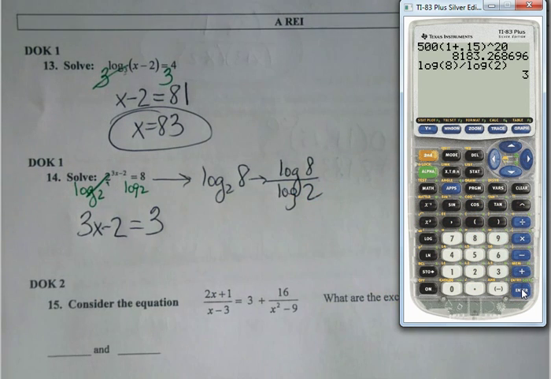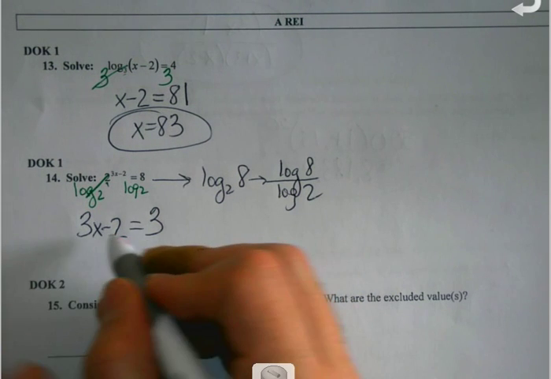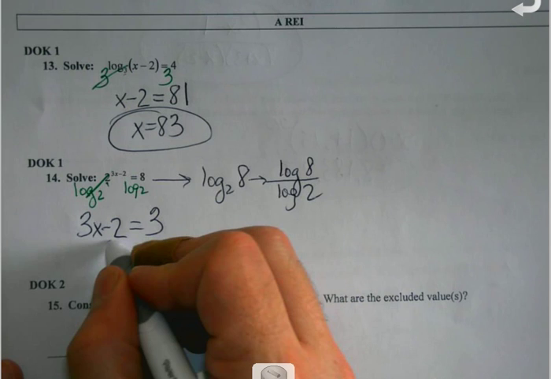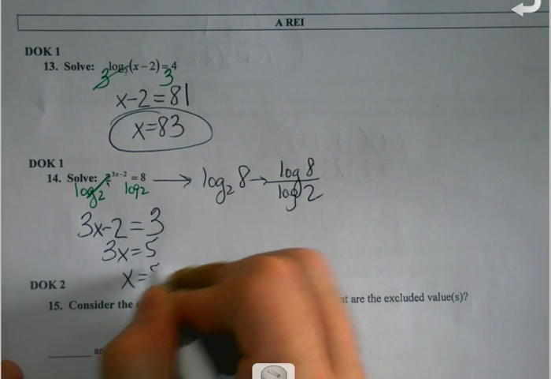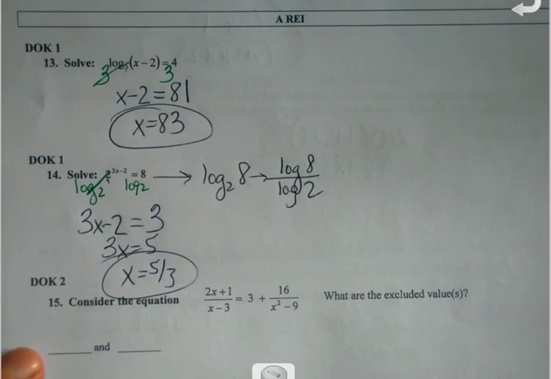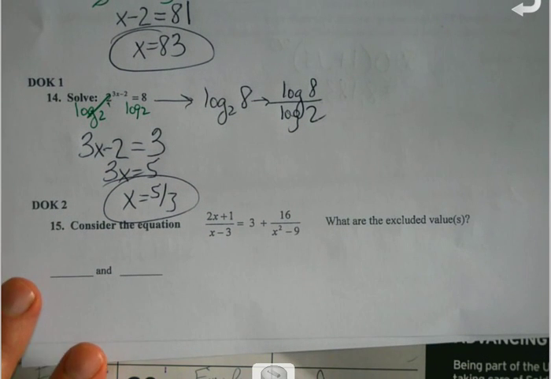And then the log goes away. Now you just have a number to work with, which is nice. And if you get a decimal sometime, that's okay. You just work with it. And now it's just an Algebra 1 equation. I add my 2, divide by 3, and if it doesn't go in nice, well, we just leave it as a fraction. I wouldn't scream if you put it as a decimal, but the fraction is nice.